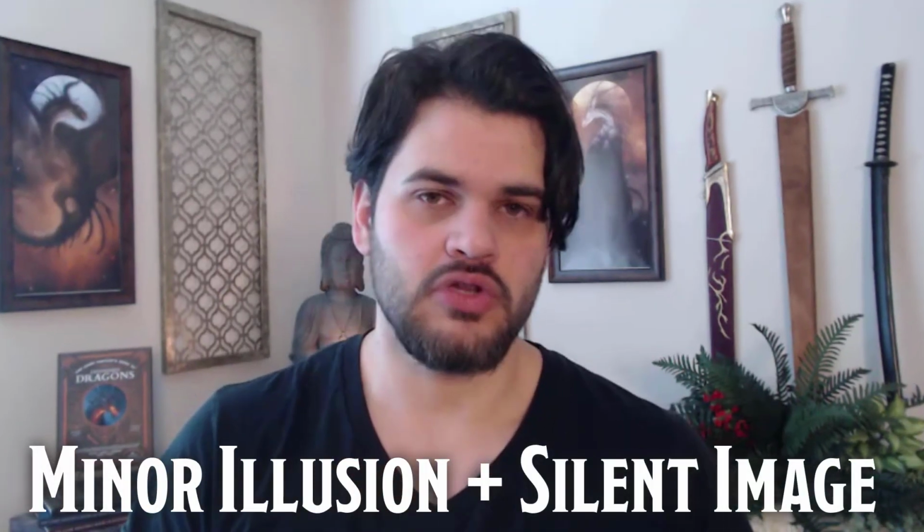And it is worth mentioning that there's some neat things you can do when you combine Minor Illusion and Silent Image. Minor Illusion to create some sort of noise, because that's what Silent Image lacks. Now, I would keep this pretty simple, because Minor Illusion, you cast it once and the sound has to kind of just be coded into it right from the get-go, and then you have to match up your Silent Image from there. But if you do it right, it's pretty close to having Greater Image as a spell that you're casting. That's casting a pretty high level spell for pretty low resources, so something to consider.